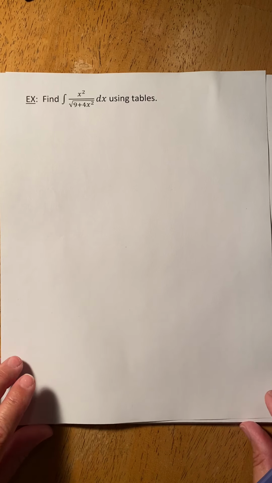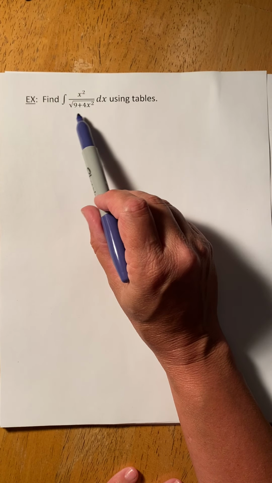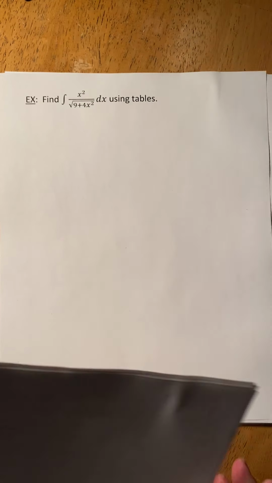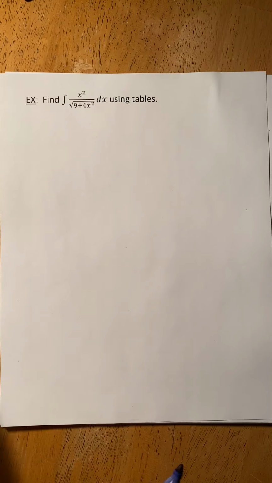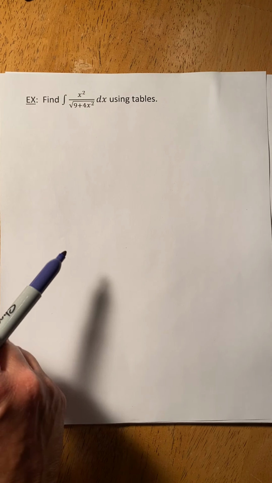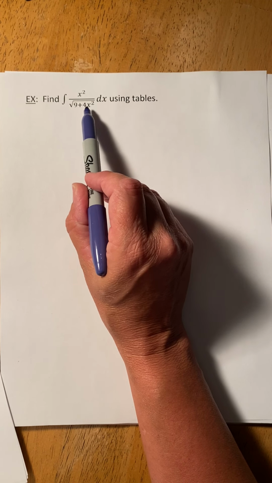Let's find the integral of x squared over the square root of 9 plus 4x squared dx using tables. So my variable is x, I have a radical, and I have a sum. And notice that 9 is a perfect square number, and here we have something squared too. So if I flip through my tables, let's see what number this is going to be. I want to look for something like this. I'm going to take my time and flip through my tables. Now I'm looking, I have a radical with a sum.